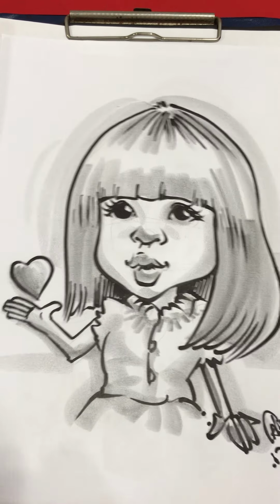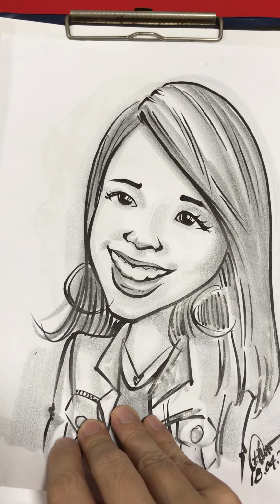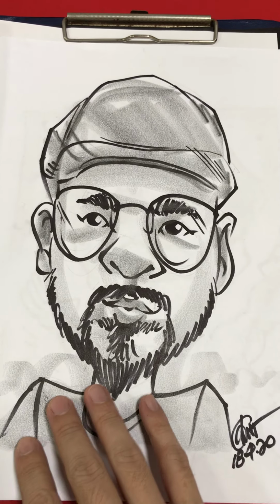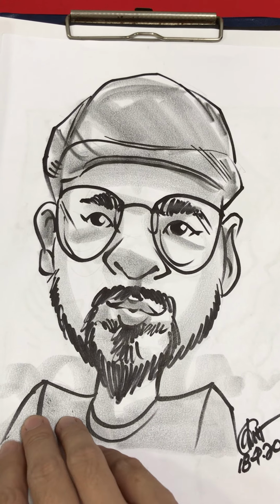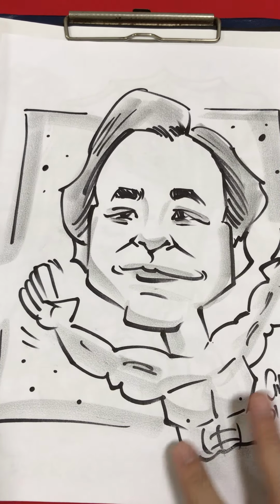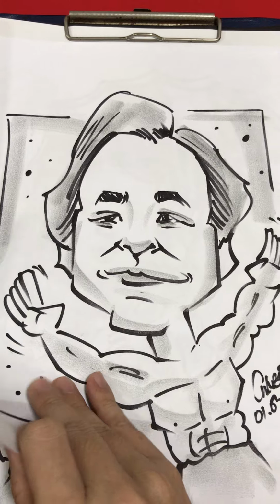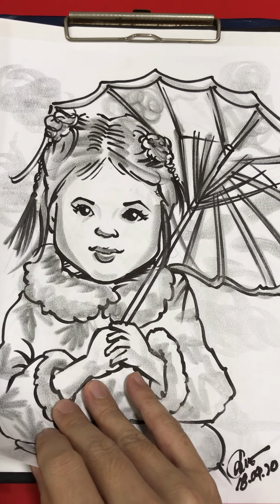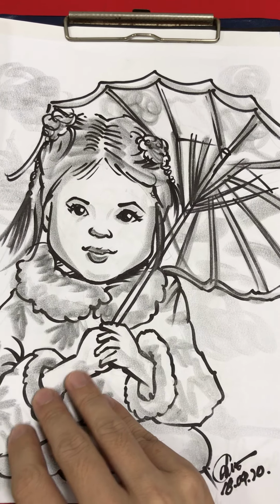Okay, so you can see another sample. It's a lady. Okay, this is a very simple portrait using the cartoon methods to draw. So you can see this is how we're going to draw all the simple portraits. Okay, this is a man with the simple body. This is what we call a basic caricature drawing. So today I'm going to teach you how to draw a simple caricature face drawing.